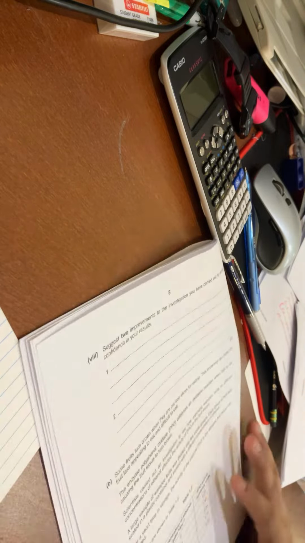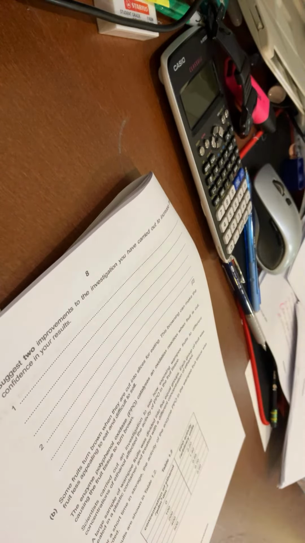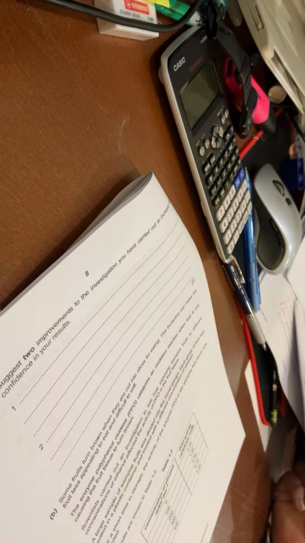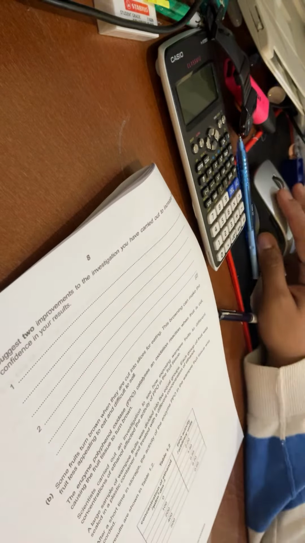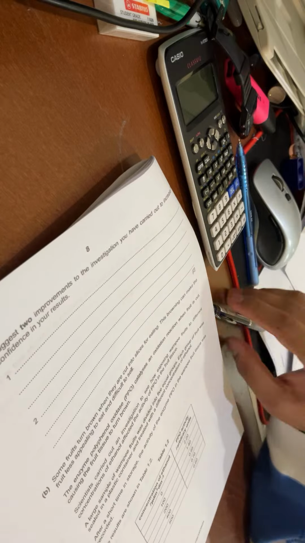Okay. Suggest two improvements to the investigation you have just carried out. So the two improvements: instead of measuring the height of foam, use a gas syringe to collect the volume of gas, and also you can calculate a mean. No, what did they say? Something about the mean and plotting a graph. I think it was that. It says carry out repeats.